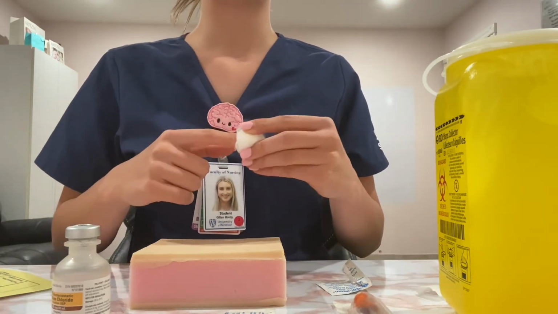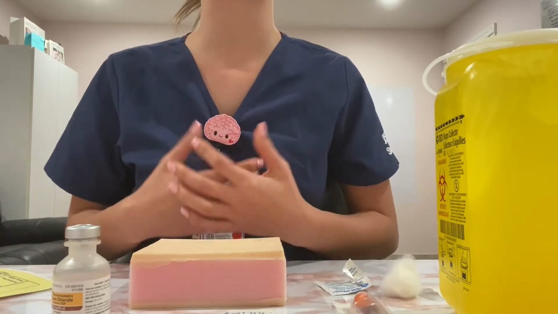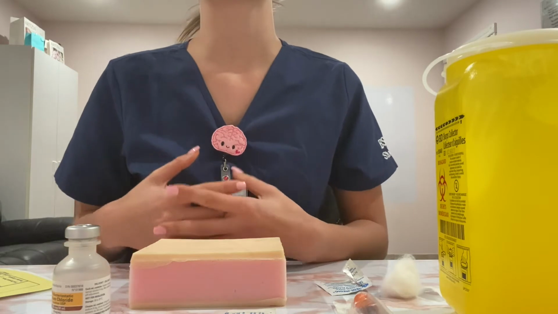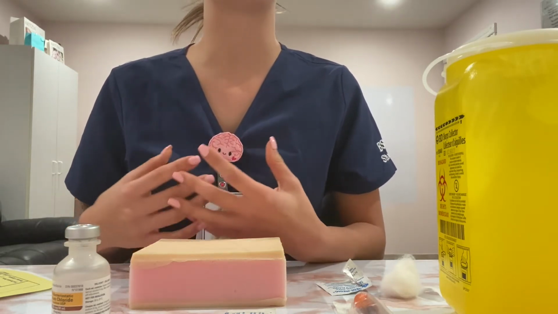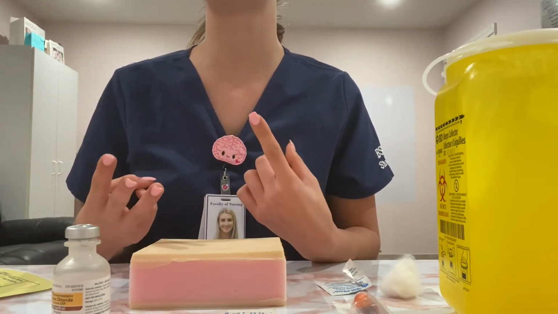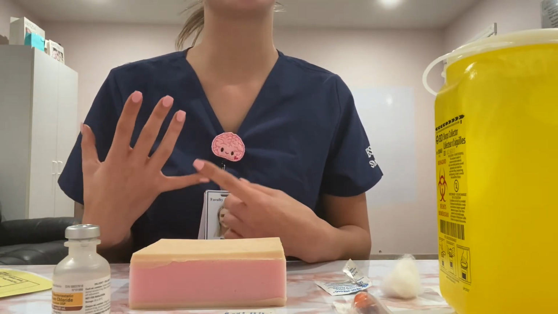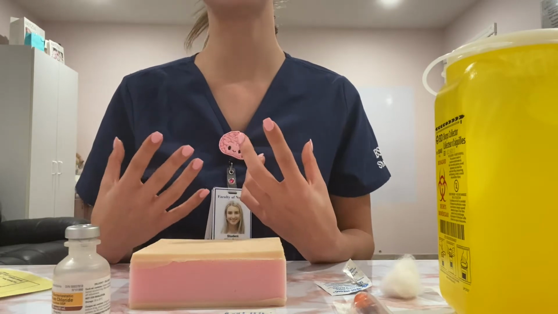So if the patient has hypoglycemia, their blood glucose is less than 4 millimoles per liter. So the nurse can see this in their patient if they have a headache, blurry vision, they're sweaty, they're irritable, restless, tachycardic, hungry, or dizzy.